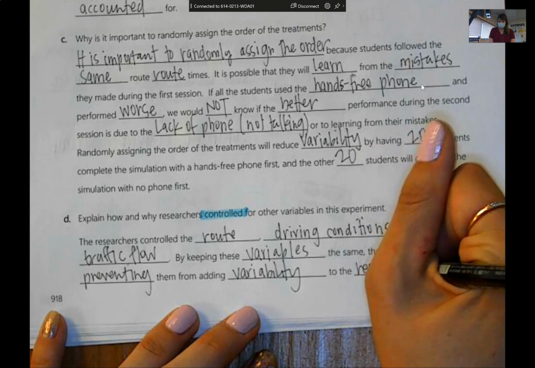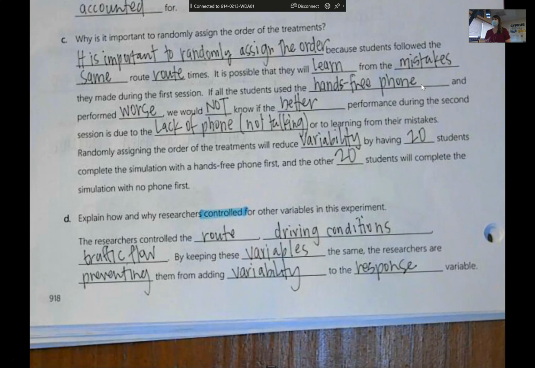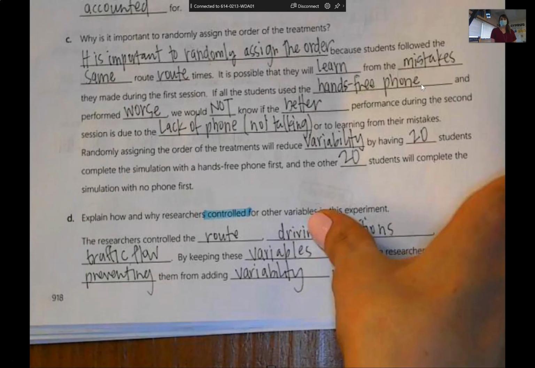So we're just saying, if we keep the route the same in both simulations, we don't have to worry about the route making their score better or worse. If we keep the driving conditions the same in both simulations, we don't have to worry about the driving conditions having any effect on the score. Is that making a little bit of sense?